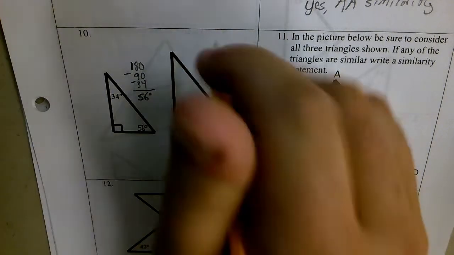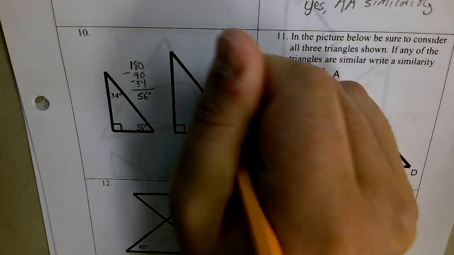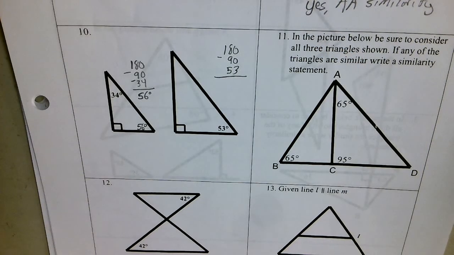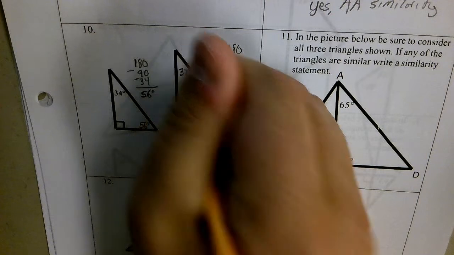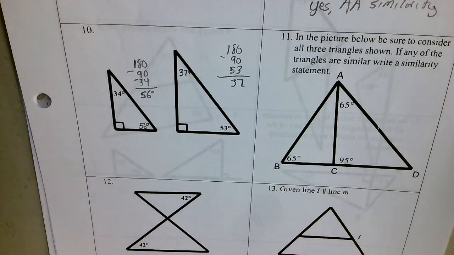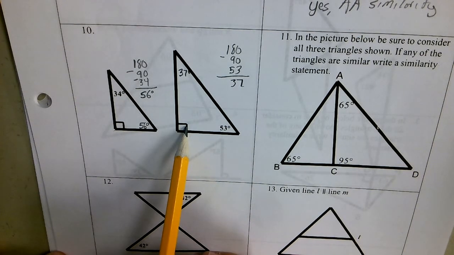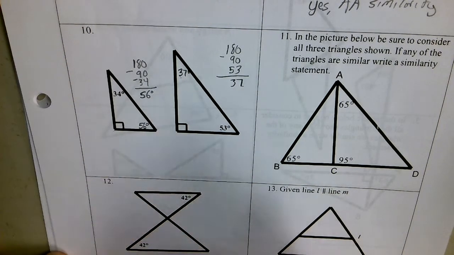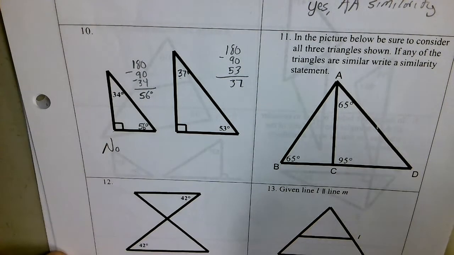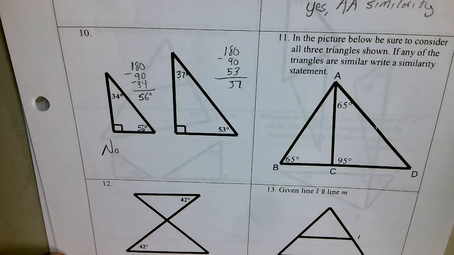Then let's go ahead and find this one. So 180 minus 90 minus 53. So we get 37 on this one. So this missing measure over here is 37 degrees. So we're going to look at these. We've got the 90 that's the same, so we need one other angle that's the same. This one has 37, this one has 34, this one has 53, this one has 56. So these are no. They are not similar because there is no angle-angle congruence or similarity.